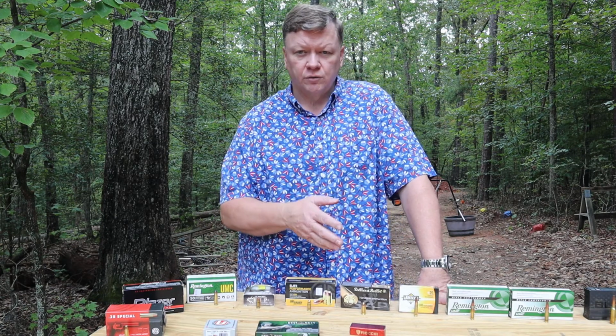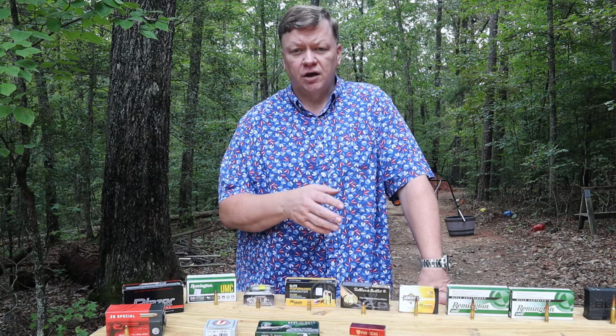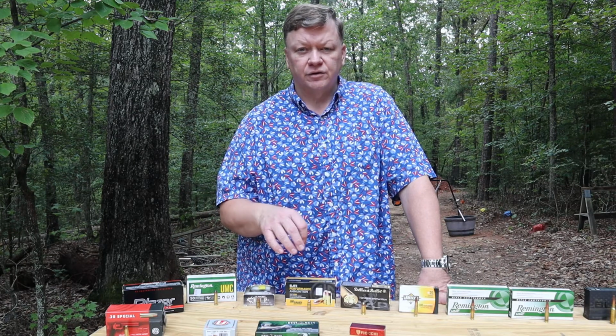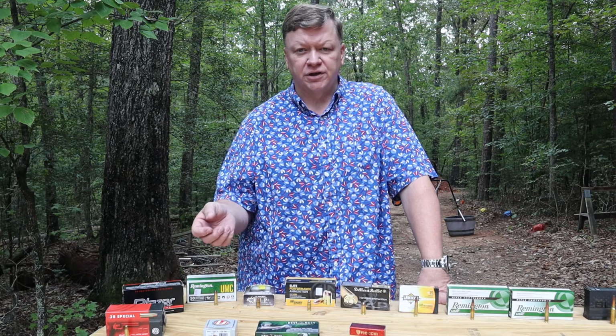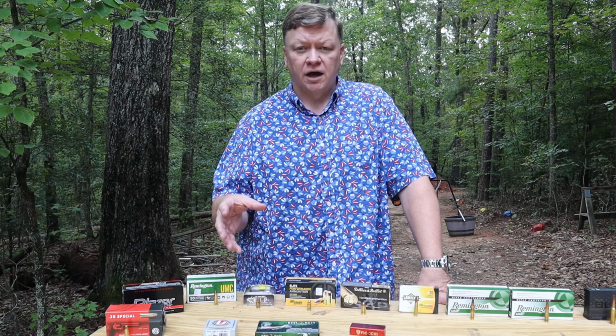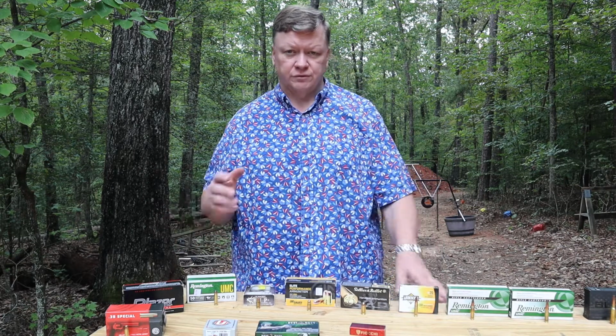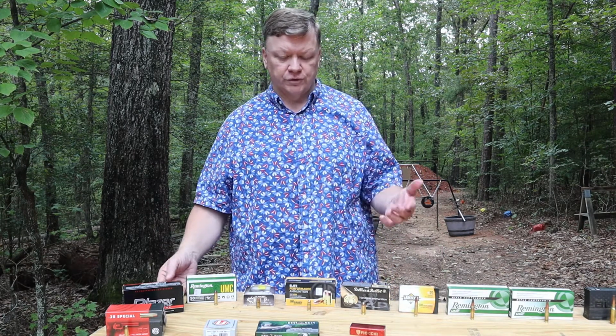Typically your ones that are measured in inches were developed in the US, and bullets that are measured in millimeters were typically originally designed in European countries, because they do the metric system more than we do here.